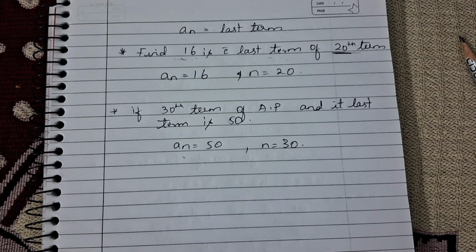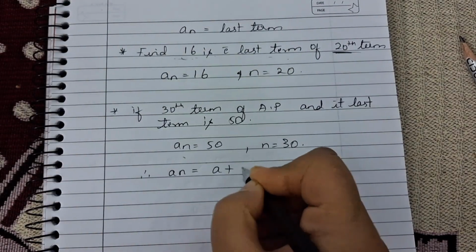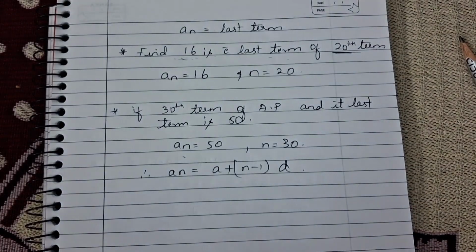Now you can find any value of an AP related to this formula. The formula is AN is equal to A plus n minus 1 of D. You get many questions in the exam related to this formula, so keep it in your mind and remember this formula. The AP chapter is really very important, guys. Now let us go to the next topic, that is the sum of an AP.